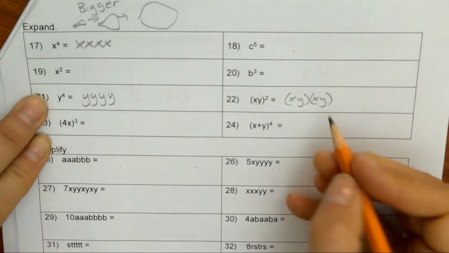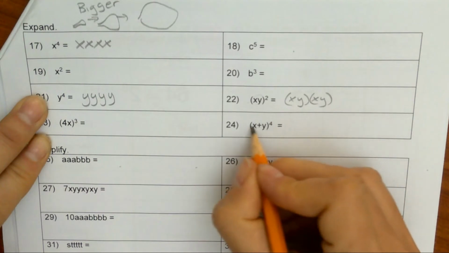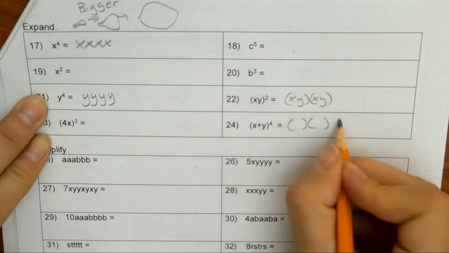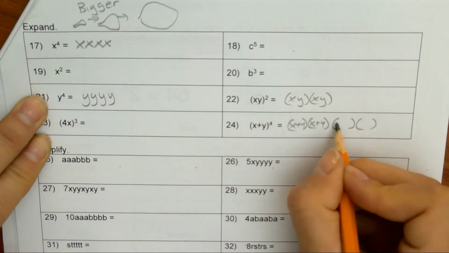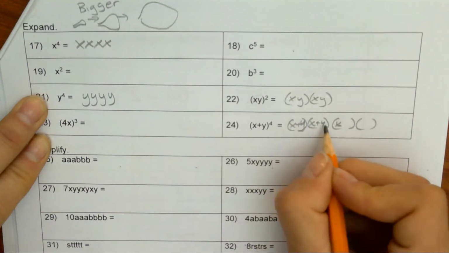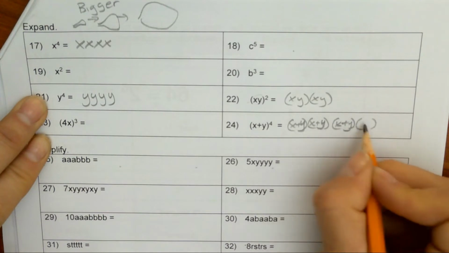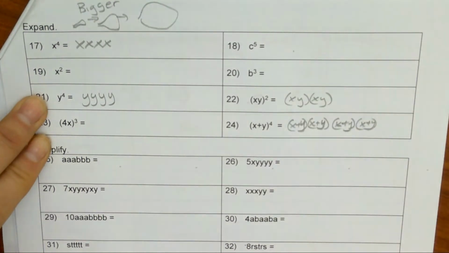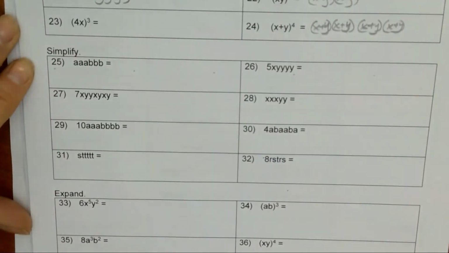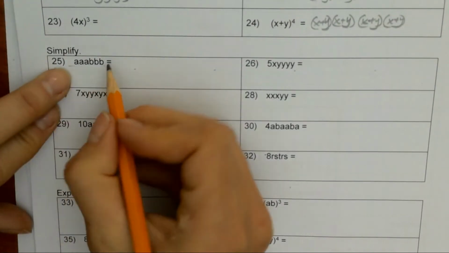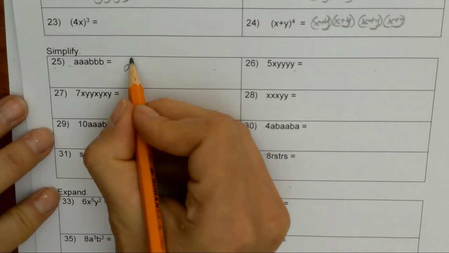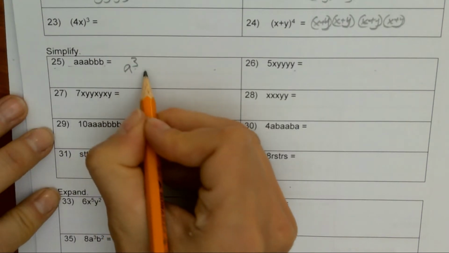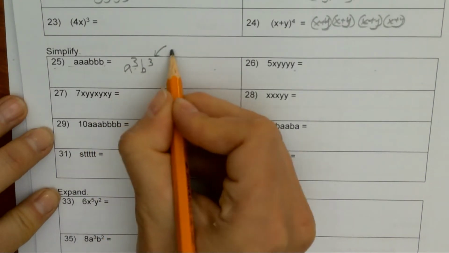Okay, and it's okay if it's whatever's on the inside, it doesn't matter. It's just 4 sets of brackets. x plus y, x plus y, x plus y, x plus y. Okay. How many a's do I have? 3. I have 3 a's, a cubed and b cubed. I have 3, that's cubed.